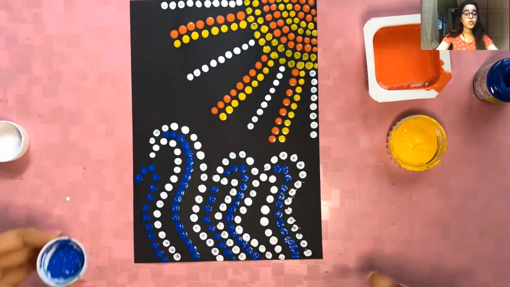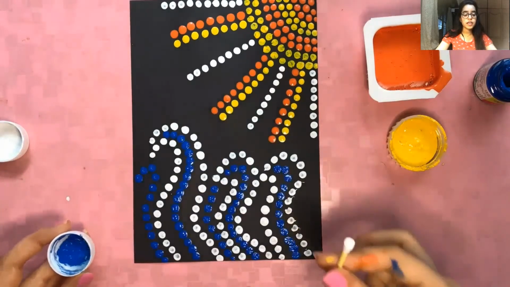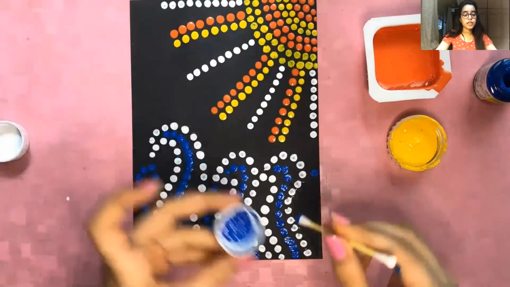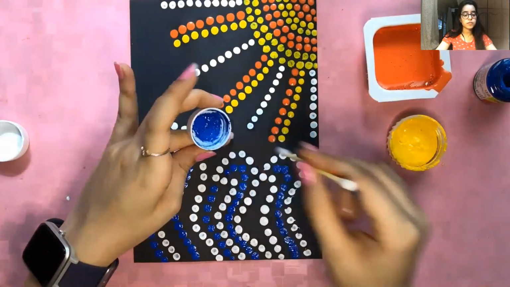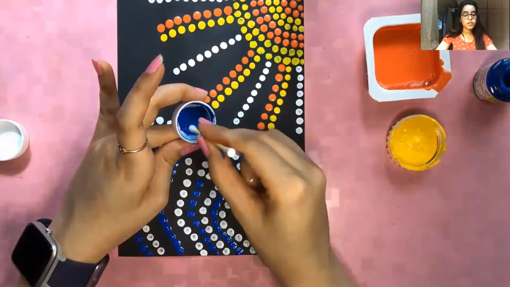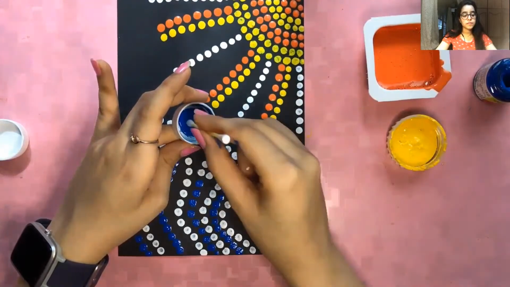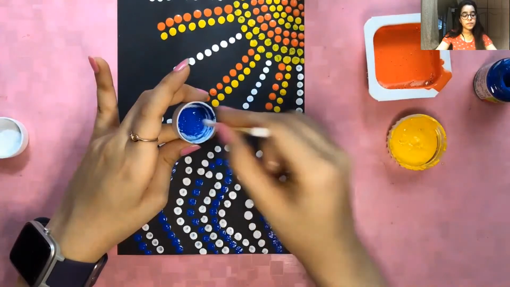And I'm not making it too messy. I'm not overlapping the dots as well, if you see. Okay, so just three of these waves now. There's again a little bit of space left at this section. So I'm just drawing a curved line with the help of dots at this section. The similar technique, just a curved line.